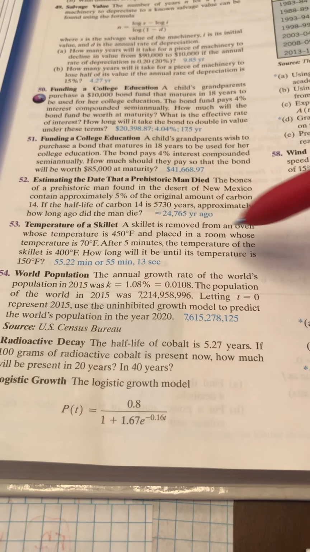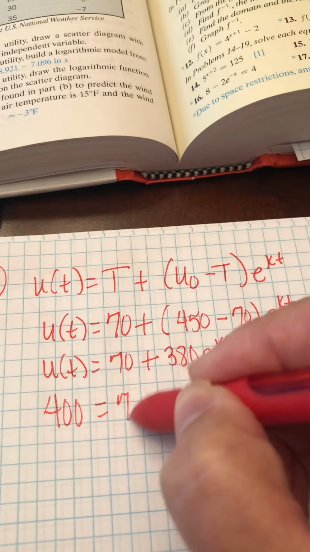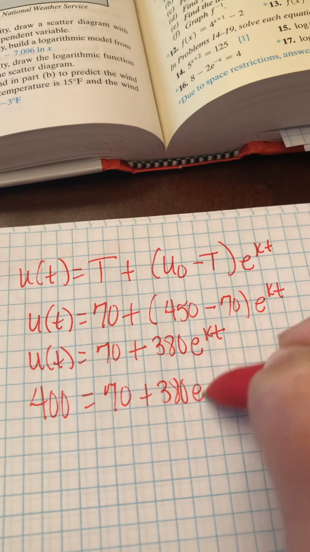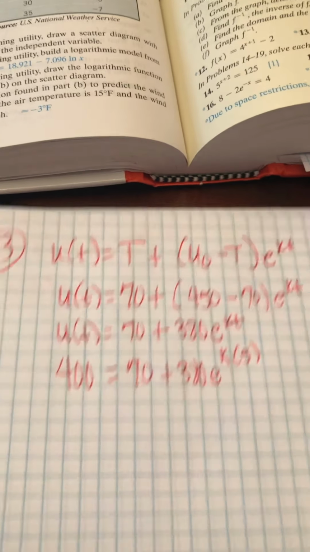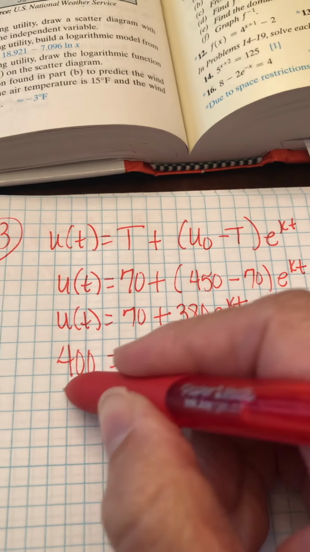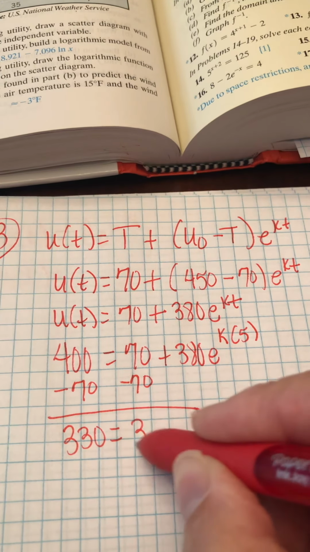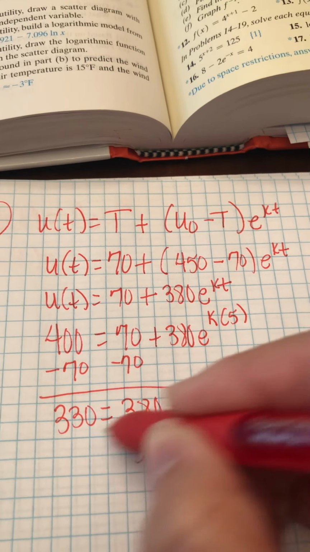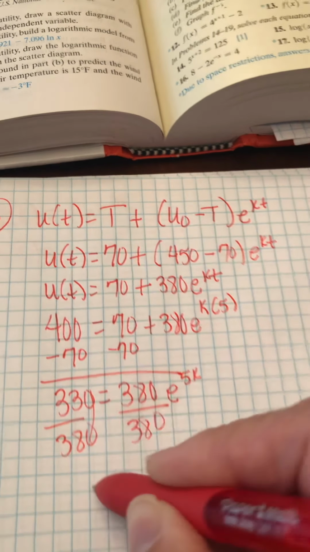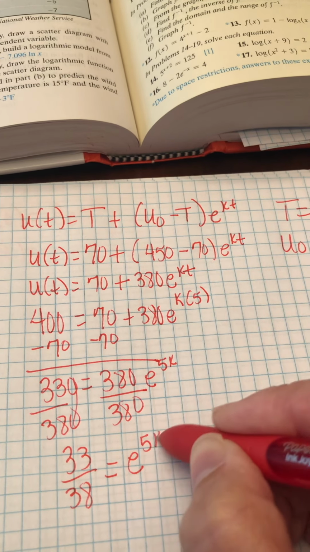After 5 minutes, the temperature of the skillet is 400 degrees. So I can use that we have cooled down to 400 degrees and plug it into my equation, and it's going to be after 5 minutes, and I can solve for my K. So to do that, let's go ahead and subtract 70 from both sides, and we'll get 330 is equal to 380 e to the 5K. Now let's divide by 380. So we'll get 33/38 equals e to the 5K.